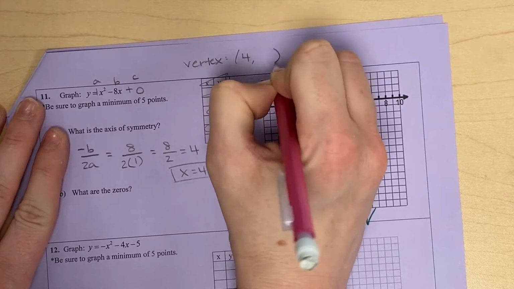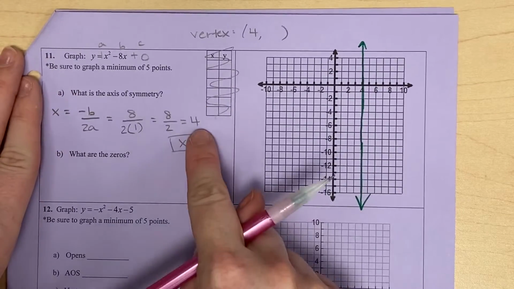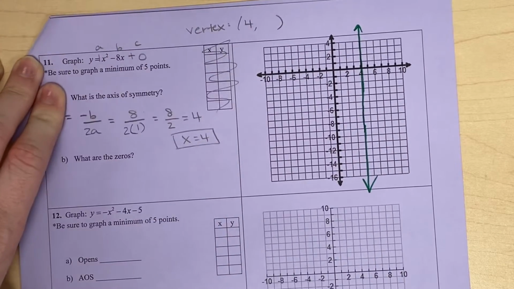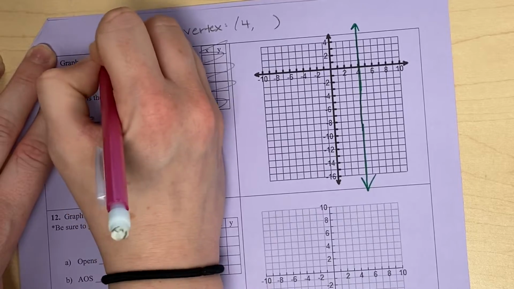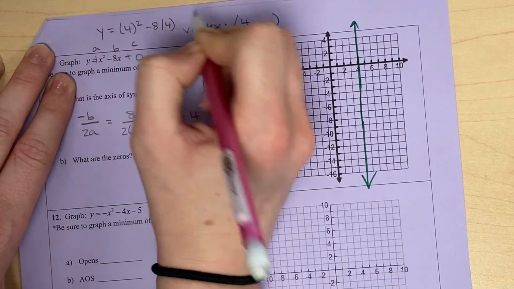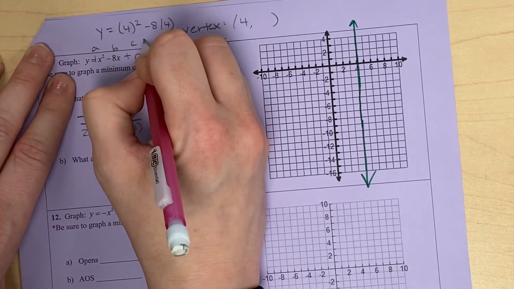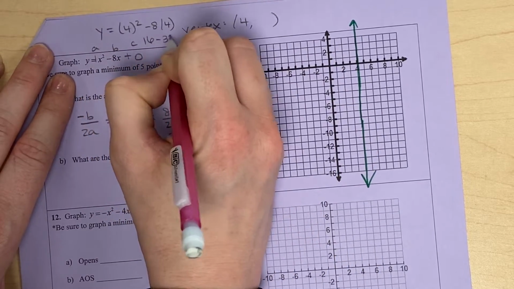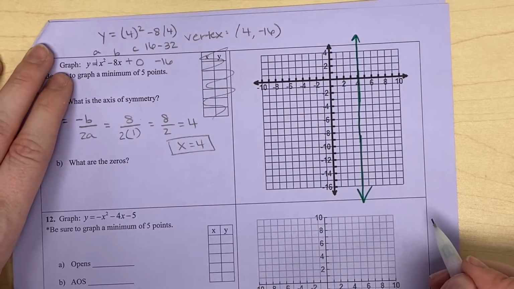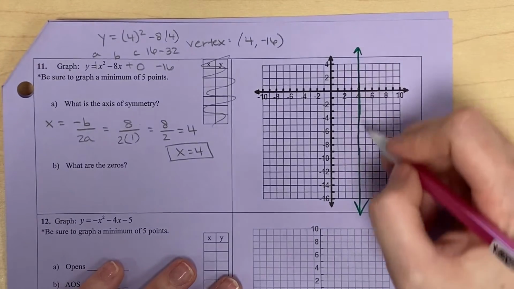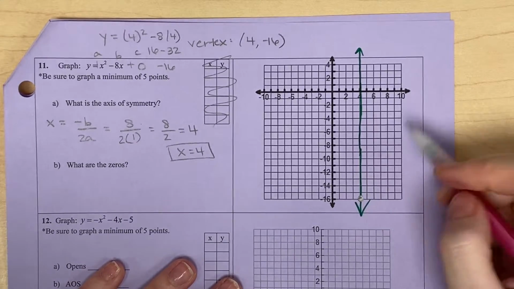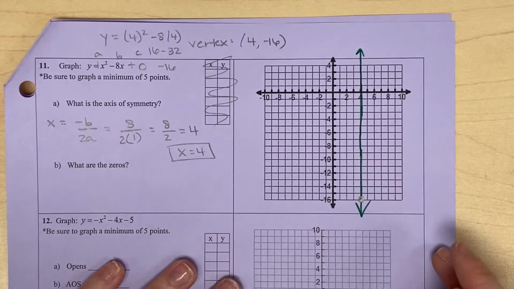So I know that the vertex, even though it doesn't ask me for it, I'm going to have to find that. The vertex's x value is a 4, because that's the axis of symmetry. And to find the y value, I take 4 and I plug that into the function. So I have y equals 4 squared minus 8 times 4. Okay, and if you do that, you get 16 minus 32, which is negative 16. So I see my vertex is at 4, negative 16, which is way down here. Okay, and it is on that green line, which we already knew was going to happen.